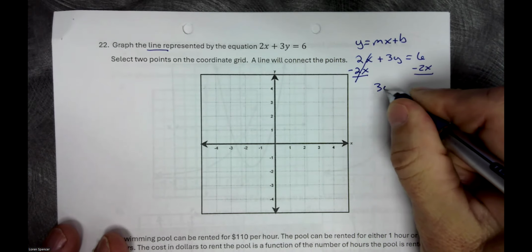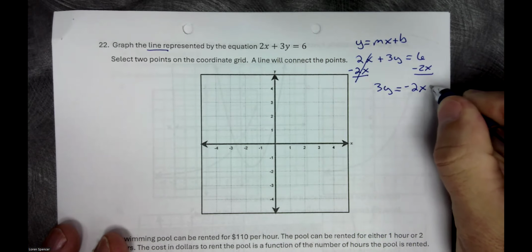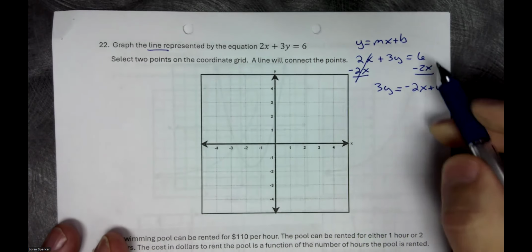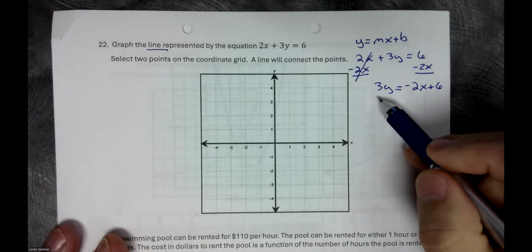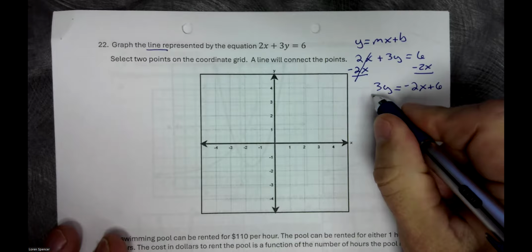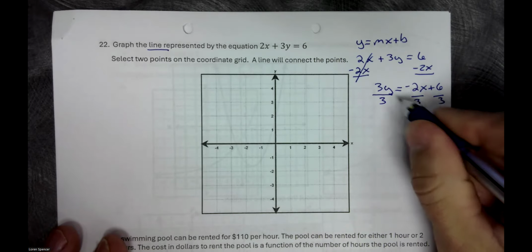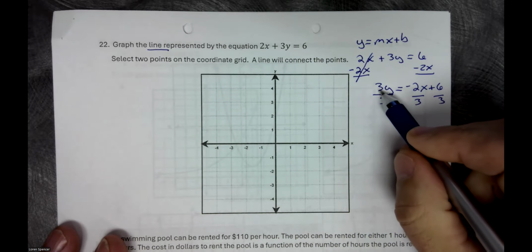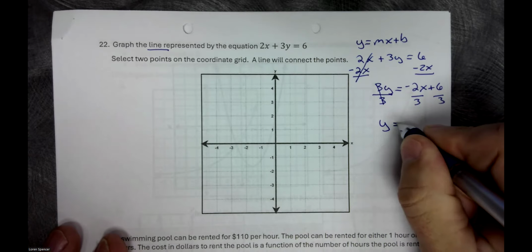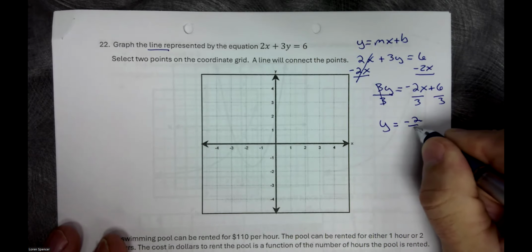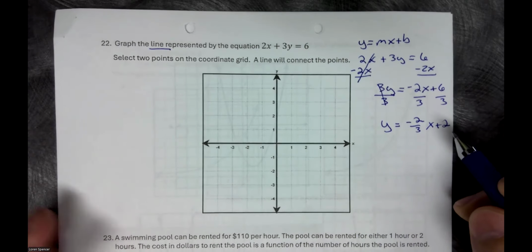And now I have 3y equals negative 2x plus 6, because the x's won't combine with the numbers. Now I need to divide both sides by 3. I'm doing that because they're side by side and that's the way you separate them. So now y is by itself and I have y equals negative 2/3 x plus 2.